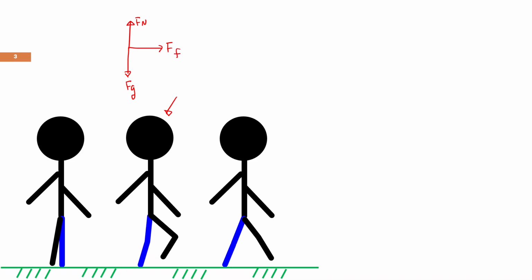For a free body diagram, we consider all the forces applied onto a dot. But what is this dot right here? This dot is actually the center of mass of the person. So what is the center of mass? The center of mass is a point where all the mass is concentrated.